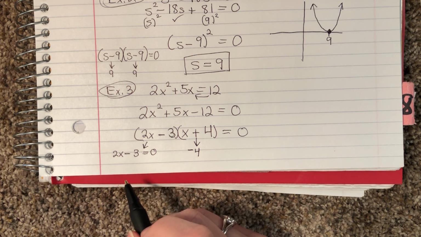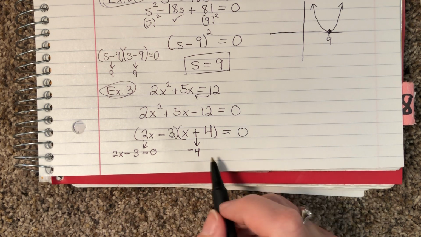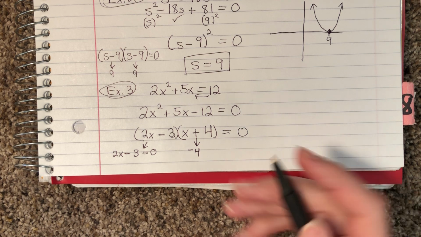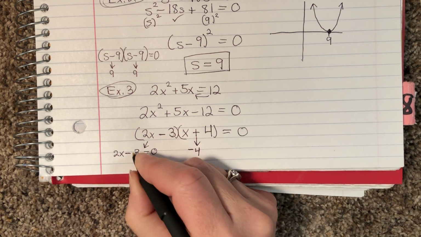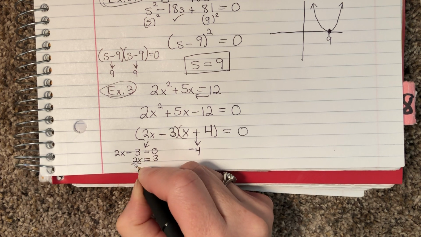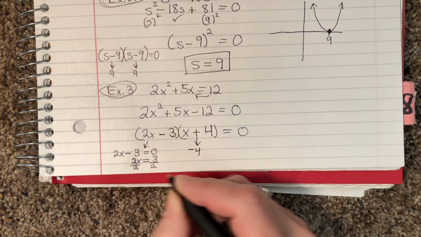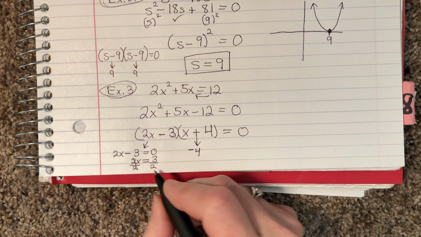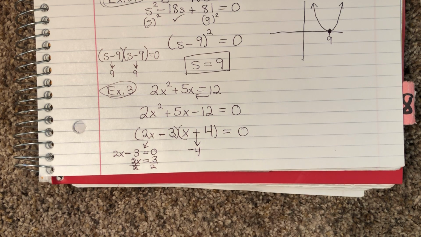We did this with those restrictions way back when you had to say what x could not equal. And then solve it, move the 3 over, divide by 2. But we get x is 3/2.